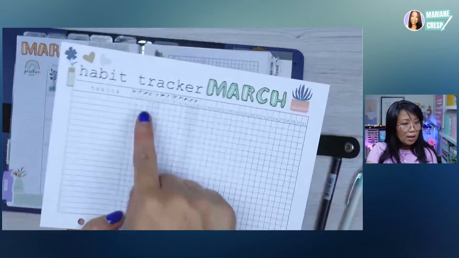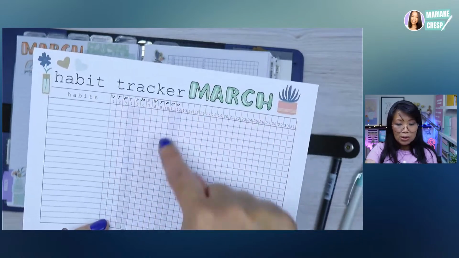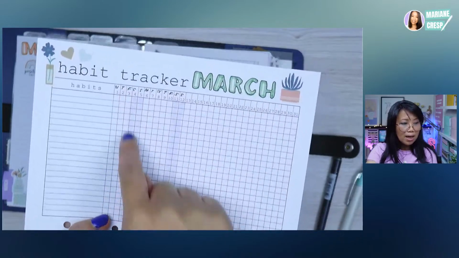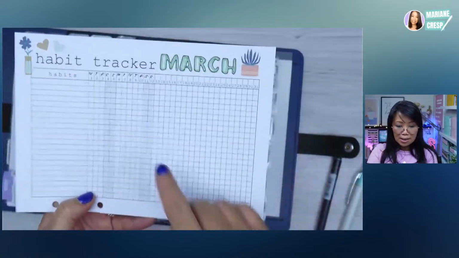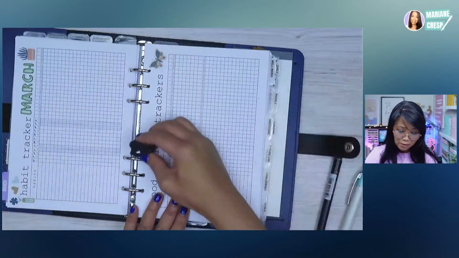So here on the habit tracker, there are days of the week initials that you can put at the top. A little tip, highlight your weekends so you can see that if there's certain habits you don't do, it's okay. It's the weekend. You can have a little bit of a break.